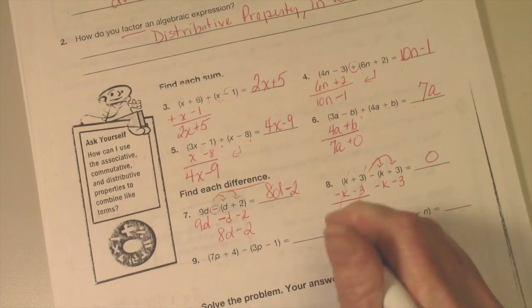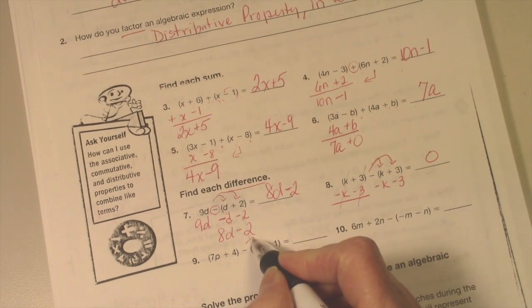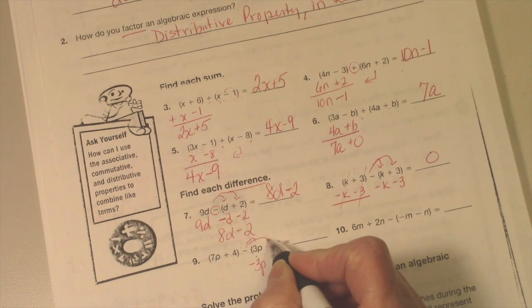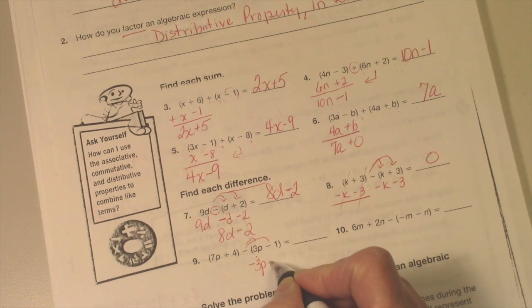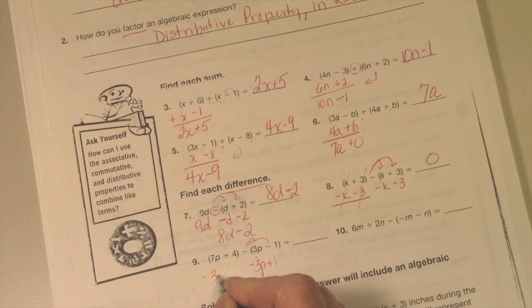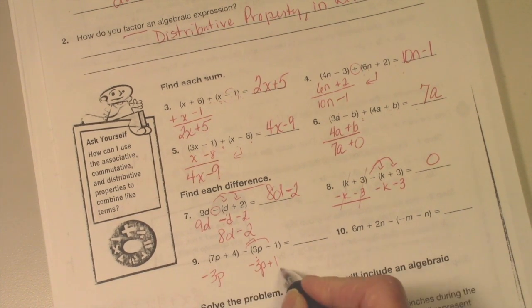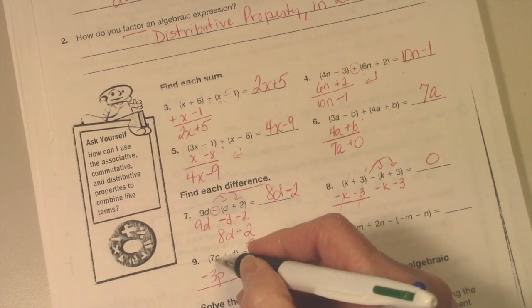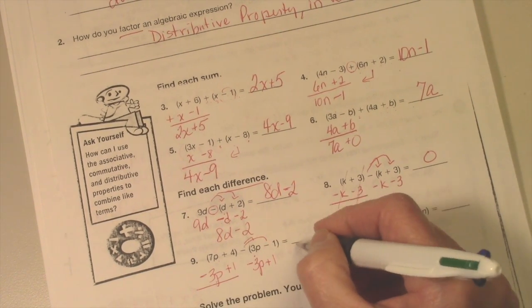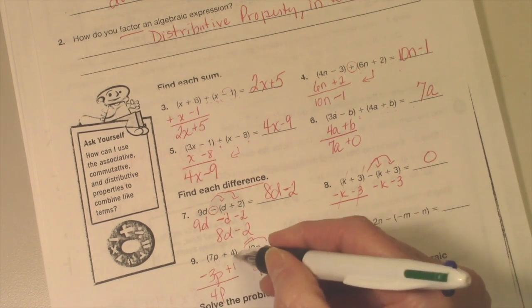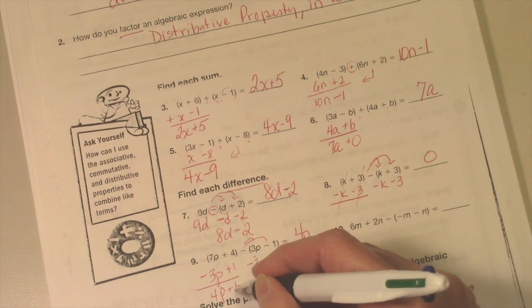Okay? This one. This negative sign changes him to negative 3p. And this negative sign changes that negative to plus 1. Put this over here. Negative 3p and a positive 1. Add them down. 7p and negative 3p makes 4p, right? 4p. 4 and 1 makes plus 5.